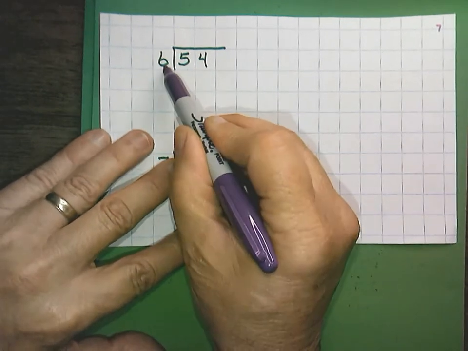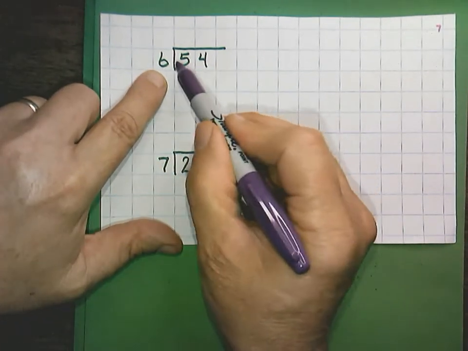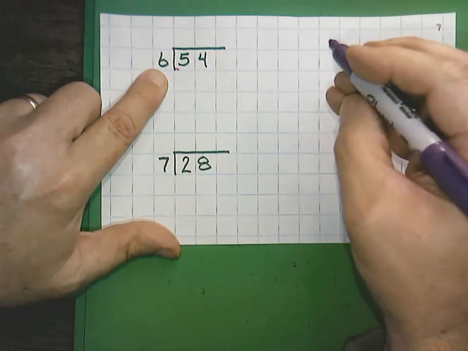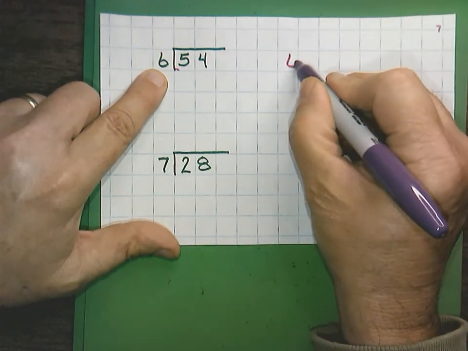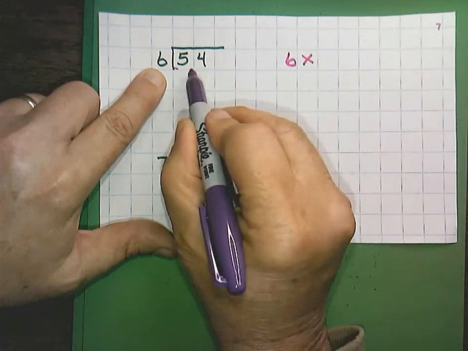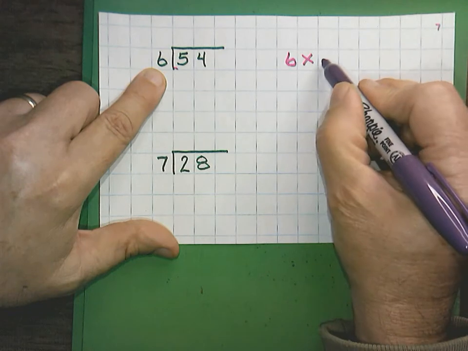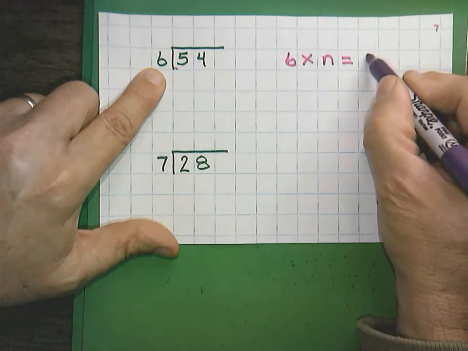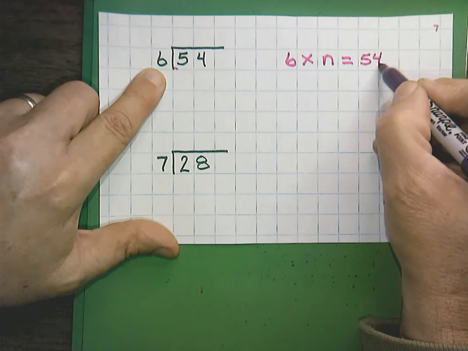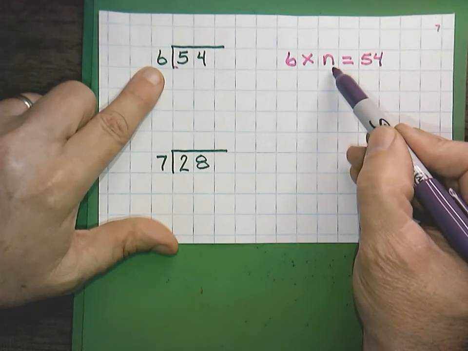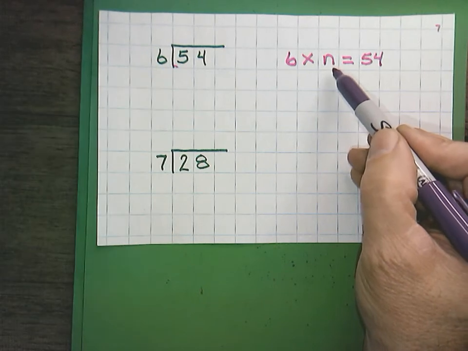54 divided by 6. I'm going to use my information here to write my equation over here. 6, there's my 6, times n, is equal to 54. Well, I know that my answer for n is going to be 9, but let me show you why.